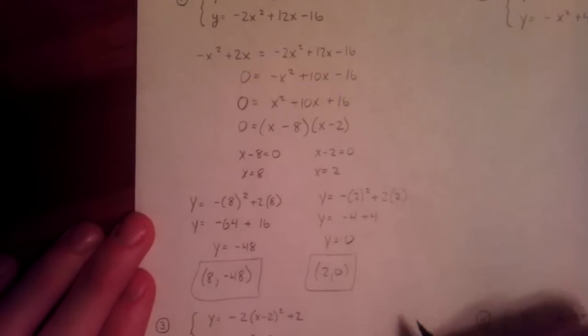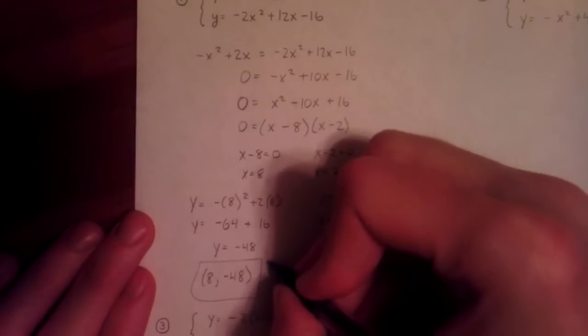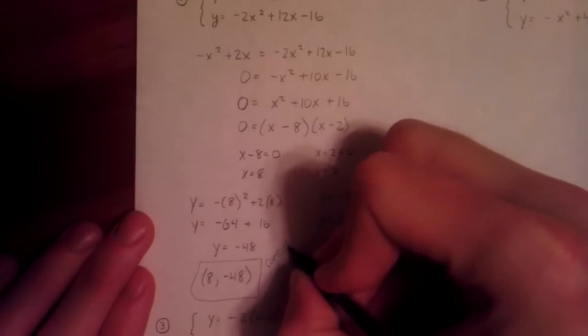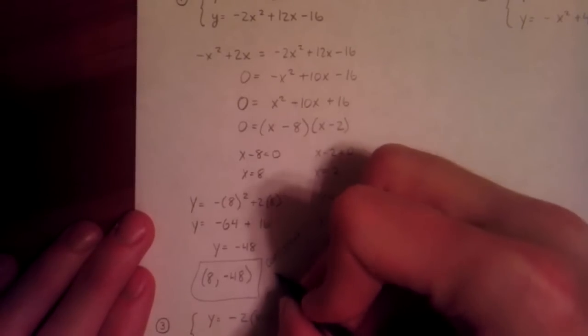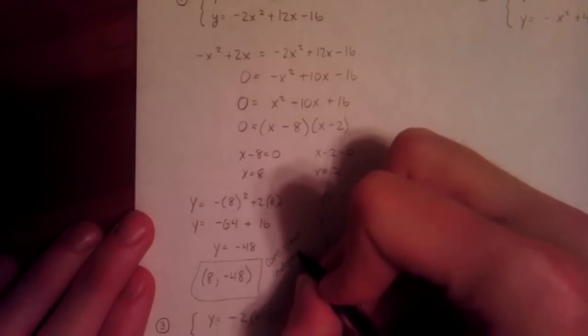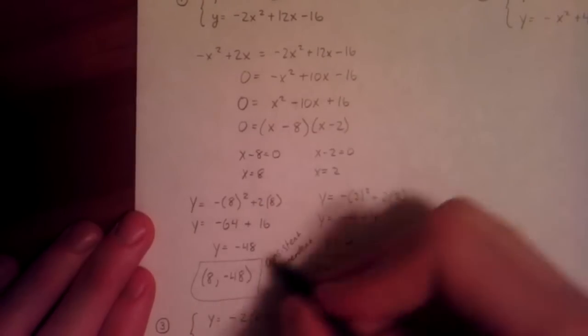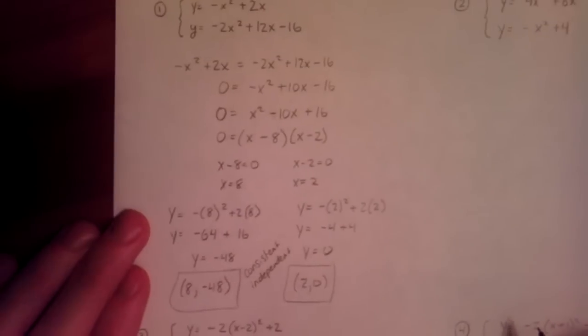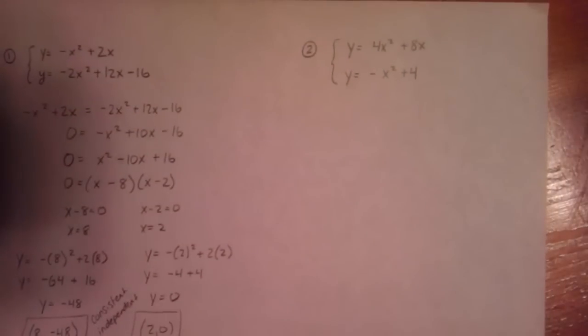Okay, so I got two solutions. In this case, we would call that system consistent and independent. I can count to 2, so my system would be independent there. Alright, let's look at the next one.